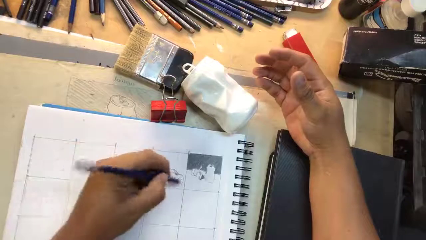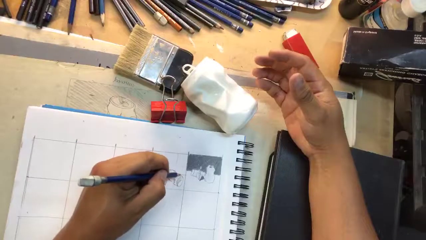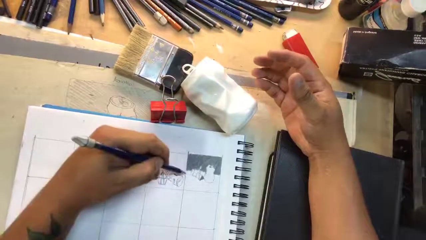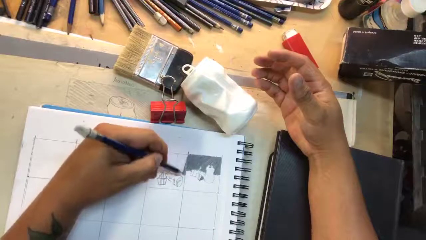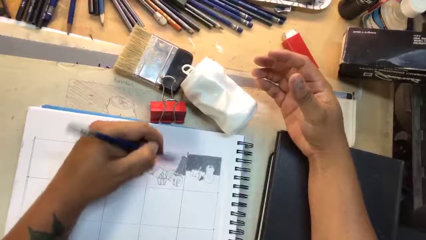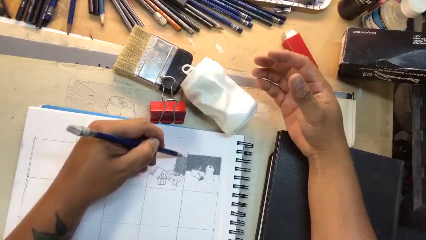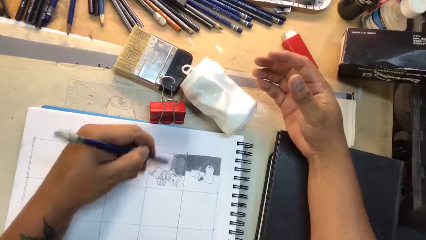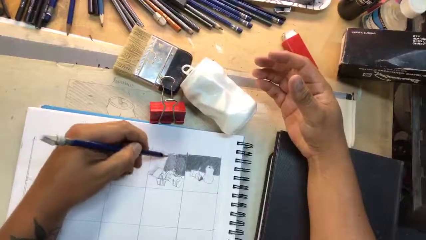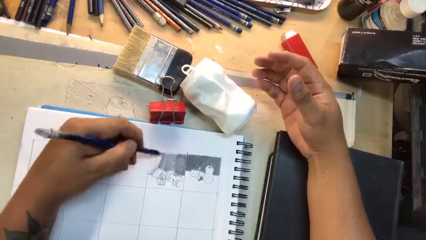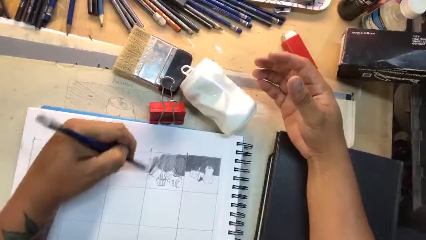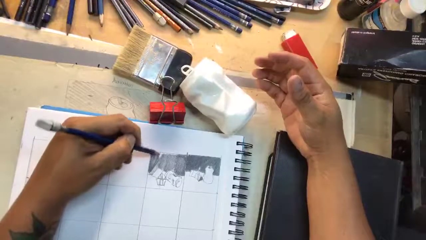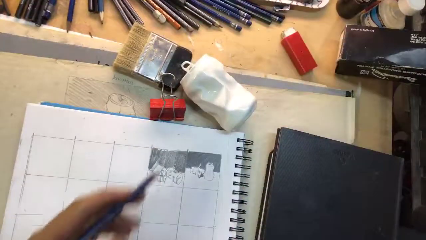So these are smaller drawings, but it's going to make you focus a little bit more on what's happening in your objects. So you're going to make decisions on what you need to, or what you want to include in the drawing, and what's important to you. That's totally up to you.